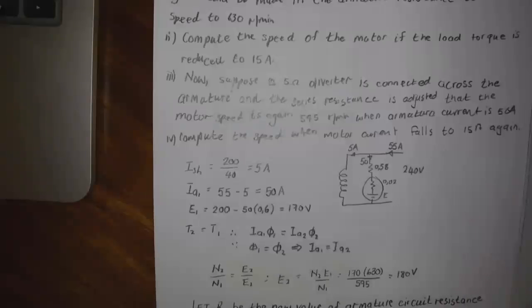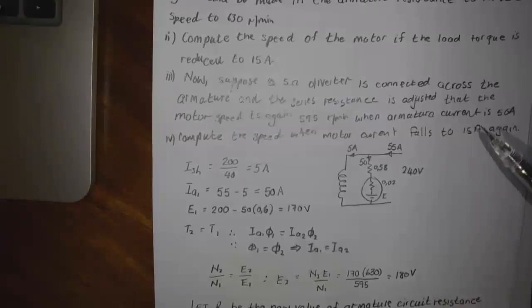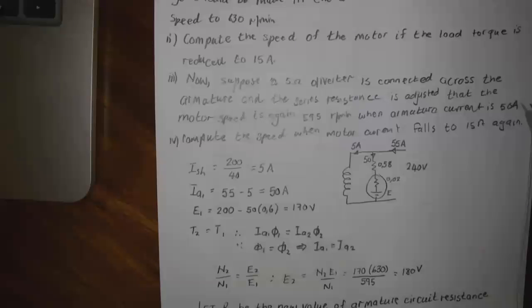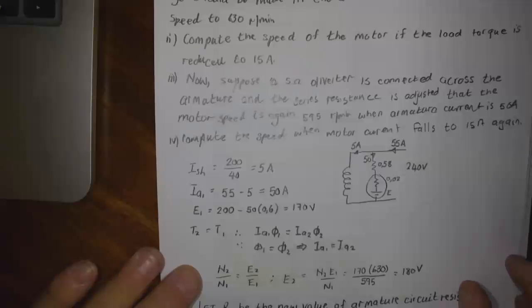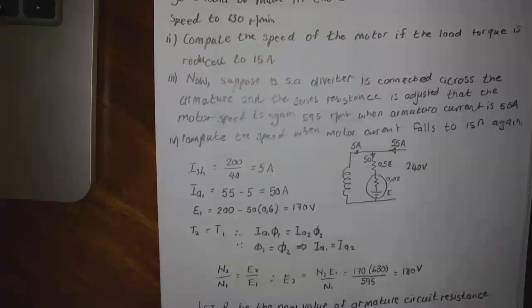So let R2 be the new value of the armature resistance to change the speed from 595 to 630. Then 180 is 200 minus 50 times R2. And then that gives us R2 is 0.4 ohm. So RA must be reduced to 0.4 ohms. So therefore we have to remove 0.2 ohms.